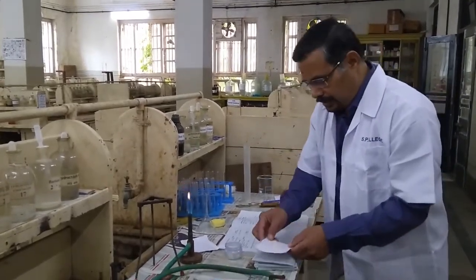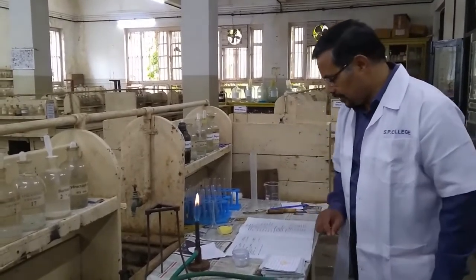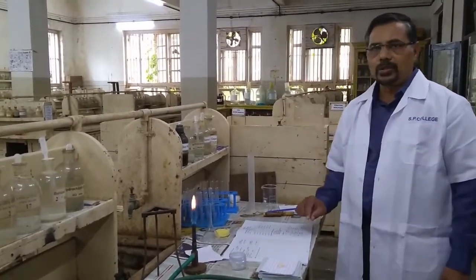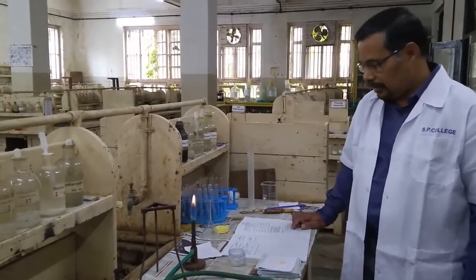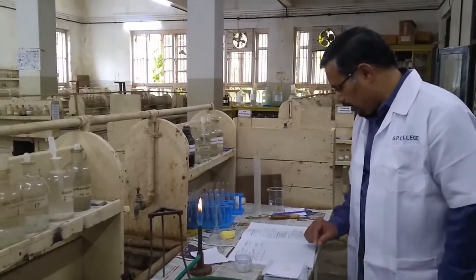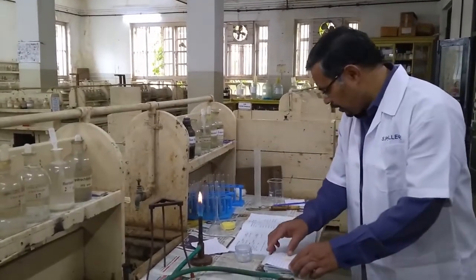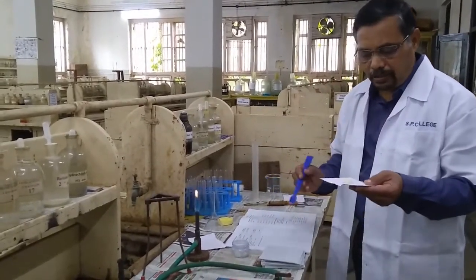Then we will study step by step analysis of this basic radical mixture. So the first step in the analysis of this basic radical is preliminary test. So in the preliminary test we will observe first observation, that is color.